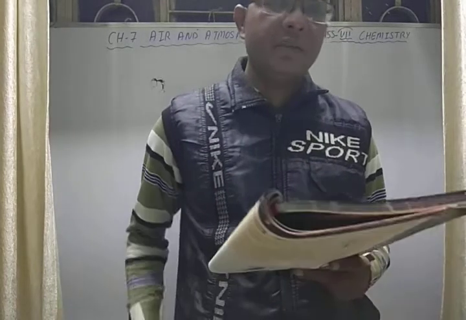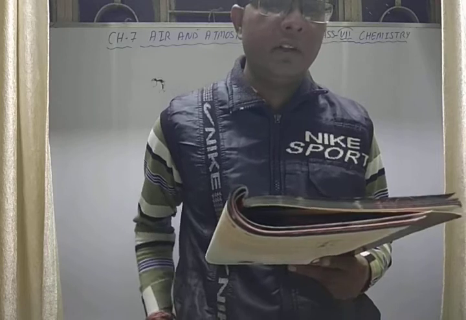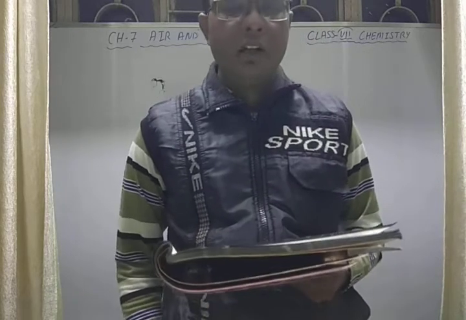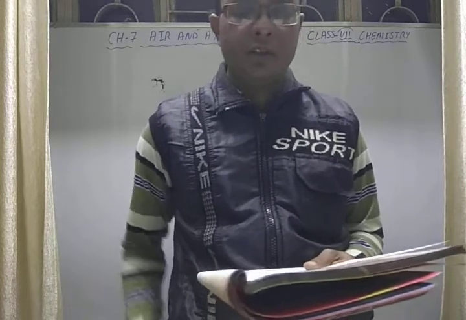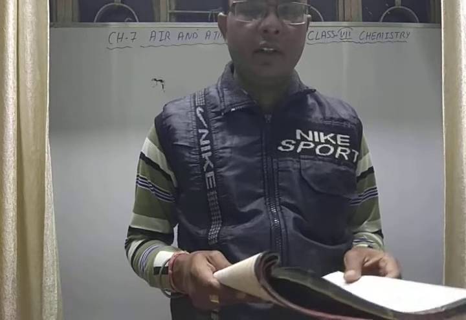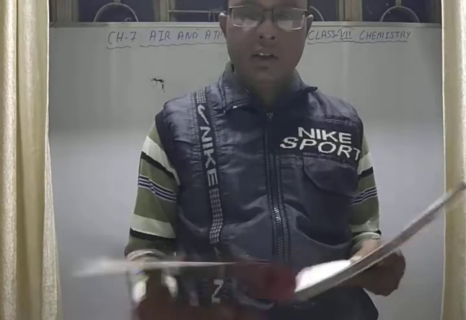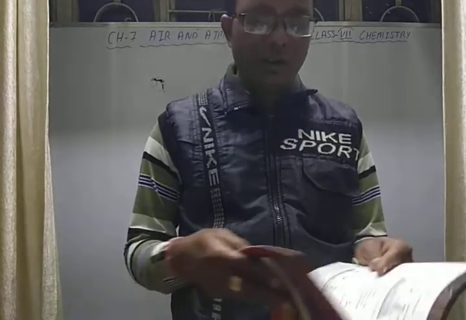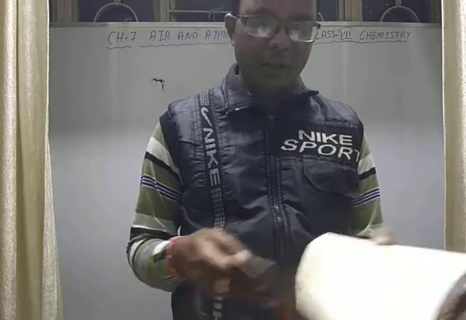The oxygen gas prepared is again collected in the gas jar by downward displacement of water. So these two experiments we can do in the laboratory to prepare oxygen. Any one of you can write here with a labeled diagram. These two experiments are also very important regarding picture studies.